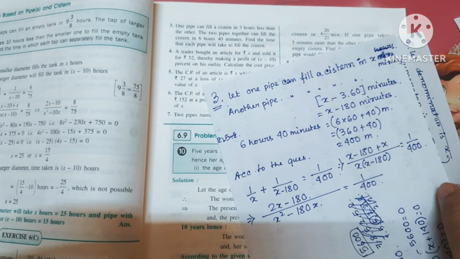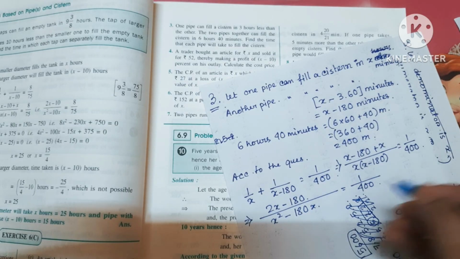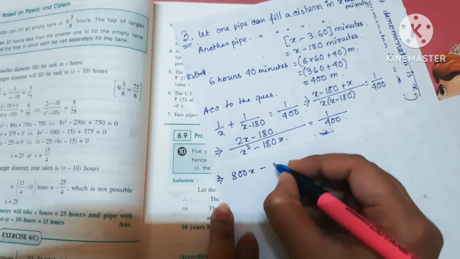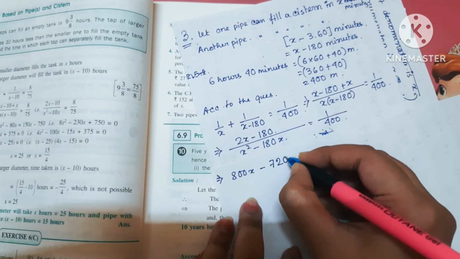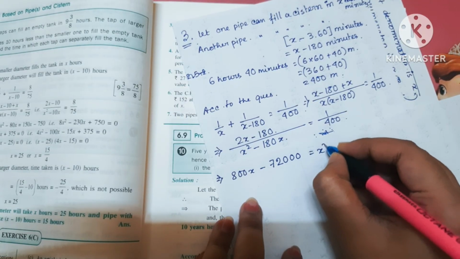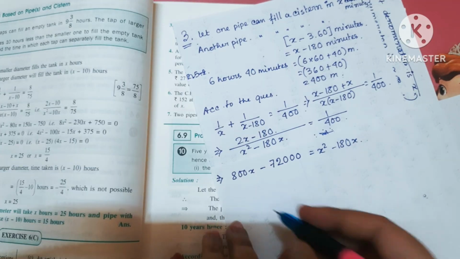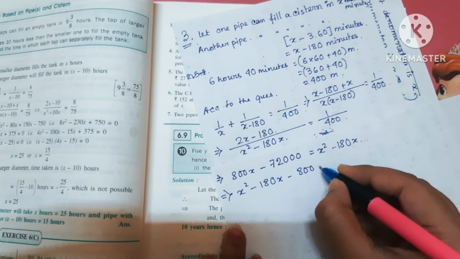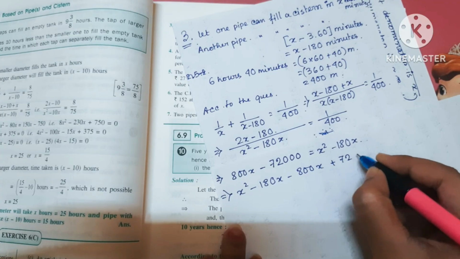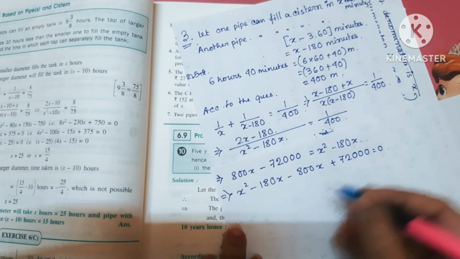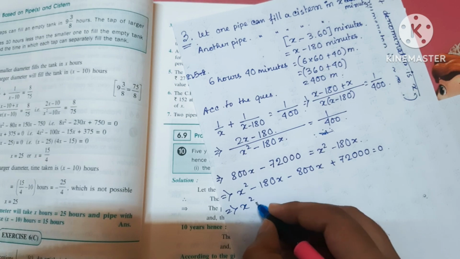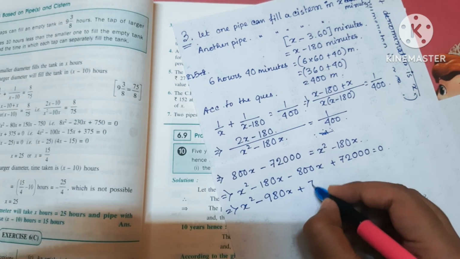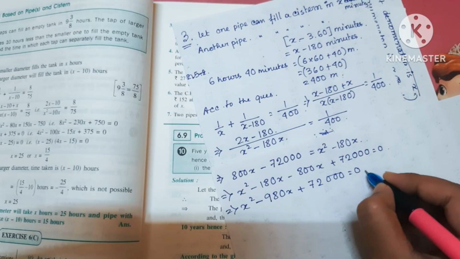Now if you cross multiply, what you will get? 400 into 2, that means 800, x minus x square minus 180x minus 800x plus 72000 equal to 0. Now that means x square minus 980x plus 72000 equal to 0.